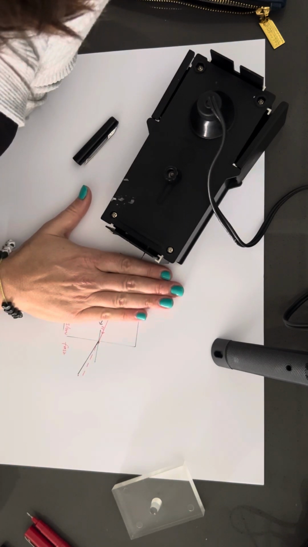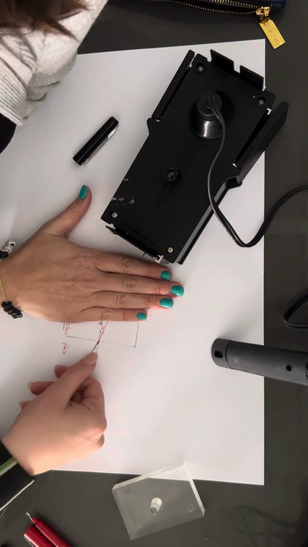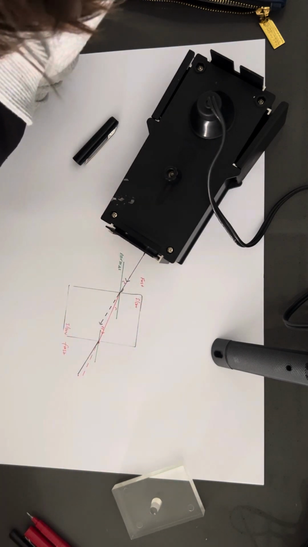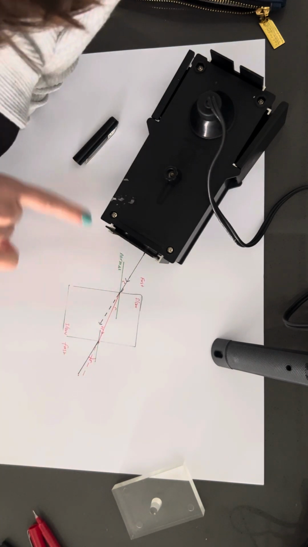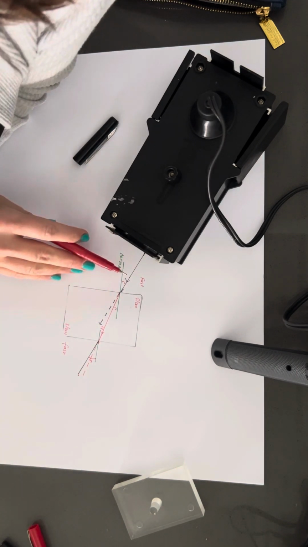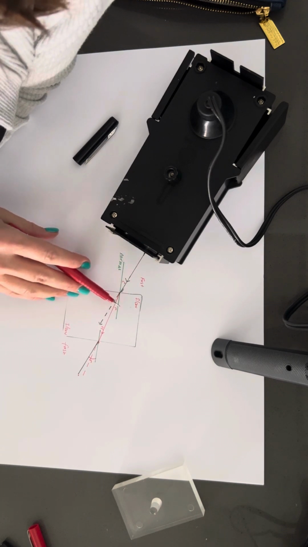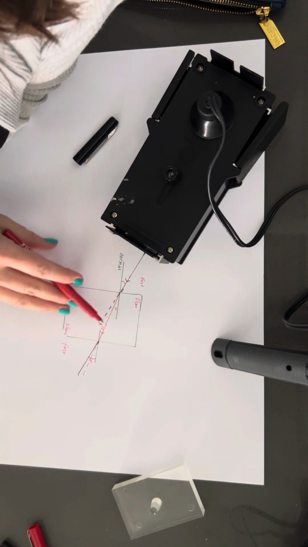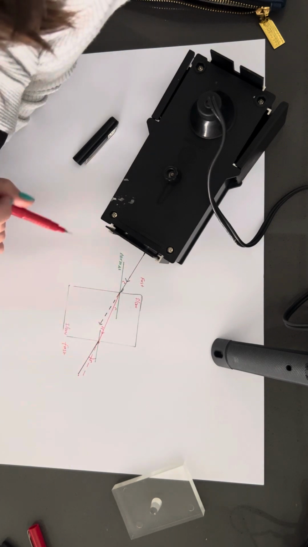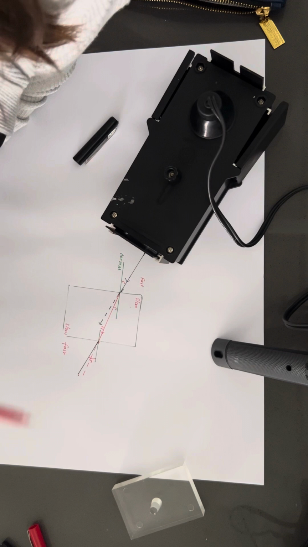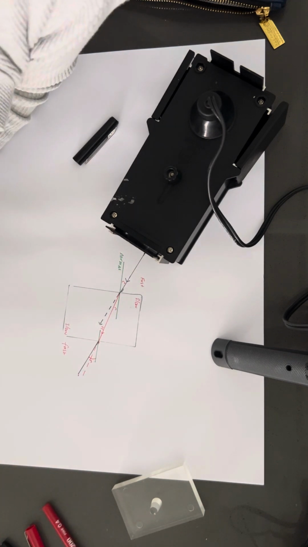Where's the angle of refraction? That there. So as I go from fast to slow, it bends towards the normal. On the way out, when it goes from slow to fast, the angle of refraction has gotten bigger because it's moved away from the normal.